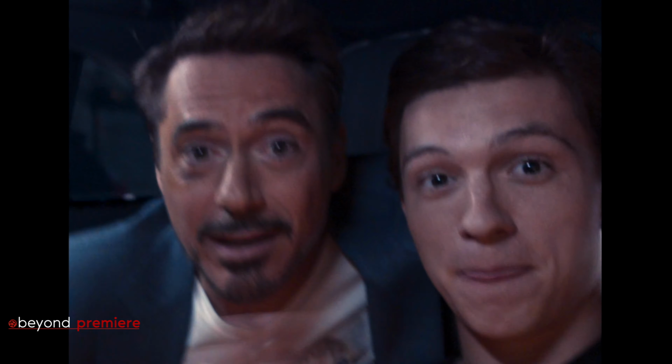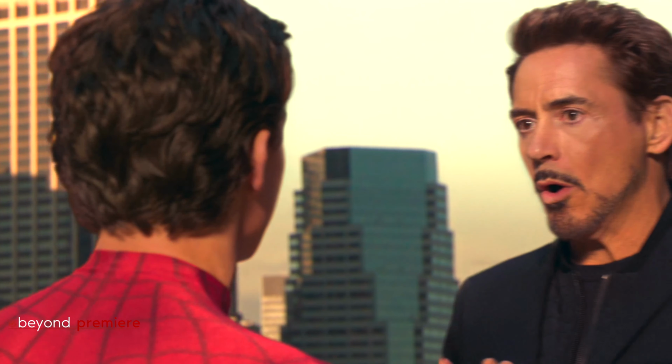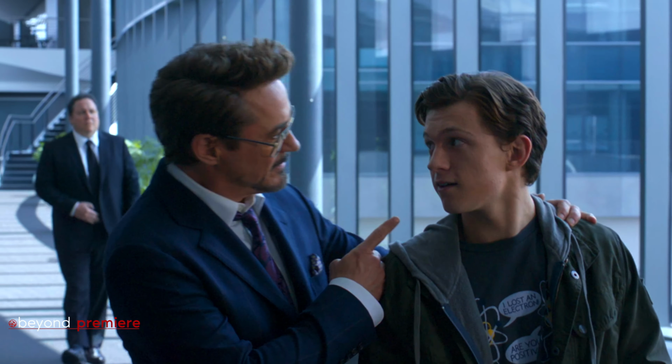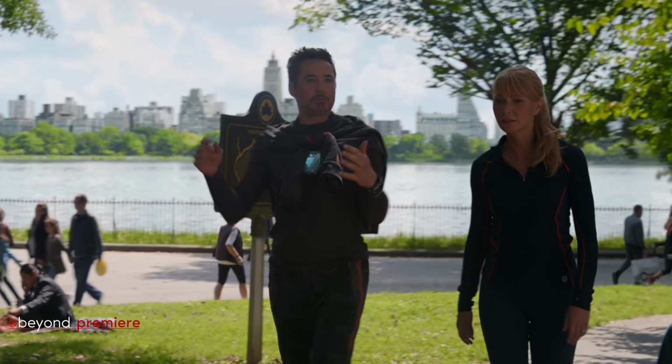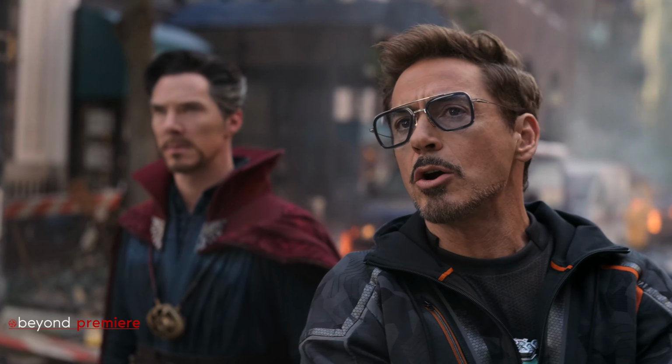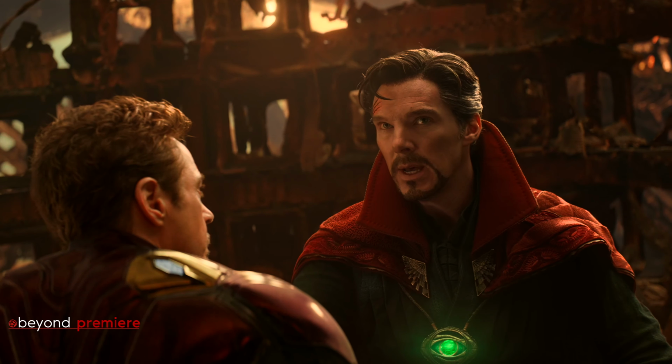So after this, he takes Peter Parker under his wing. In Spider-Man Homecoming, he's acting as a mentor and a father figure. He sees a lot of himself in Peter, and he wants to help him avoid the same mistakes that he did. Then everything changed in Avengers Infinity War, where he has to fight against Thanos alongside the Guardians of the Galaxy, Spider-Man, and Doctor Strange.